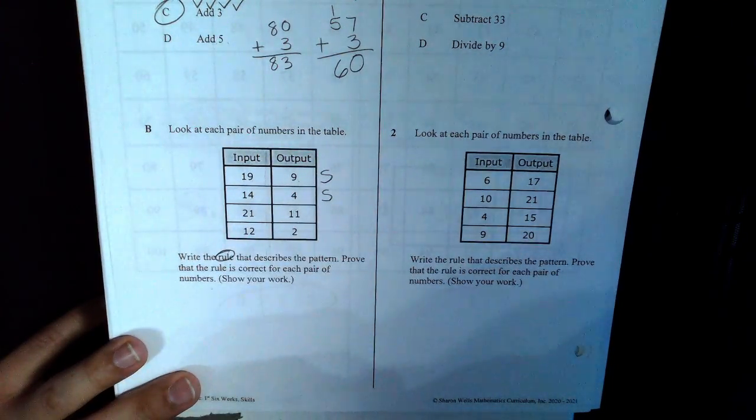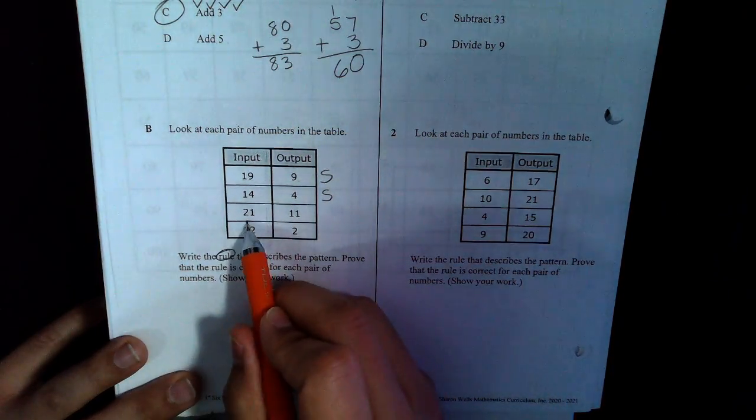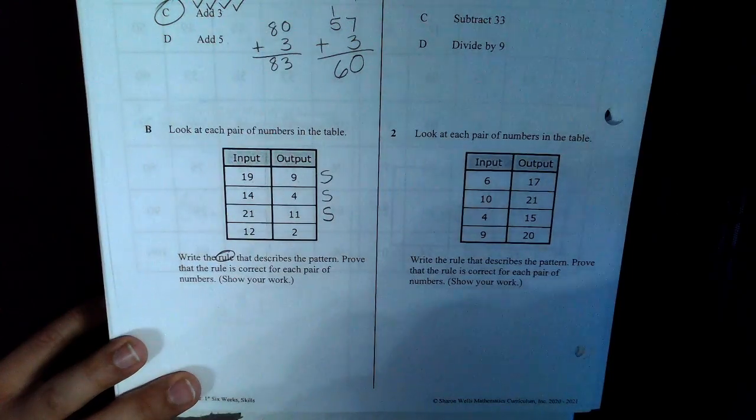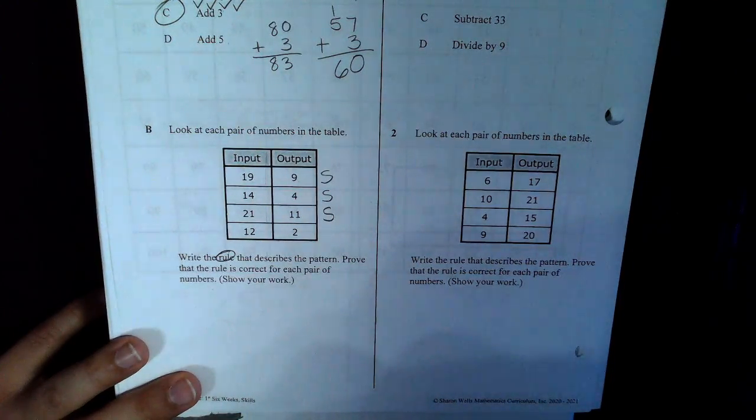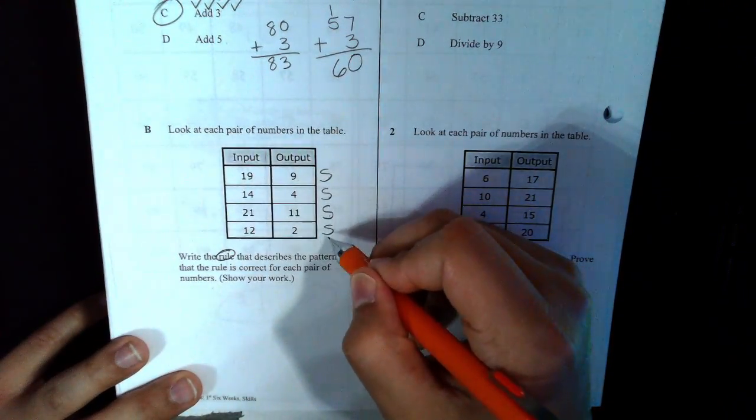21 changes into 11. Is that number getting bigger or smaller? Violet? 21 changing into 11. Is it getting bigger or smaller? Smaller. All right, let's see if it still stays. 12 changes into 2. Is it getting bigger or is it getting smaller? Alexa. Smaller. Okay, smaller, smaller, smaller, smaller.